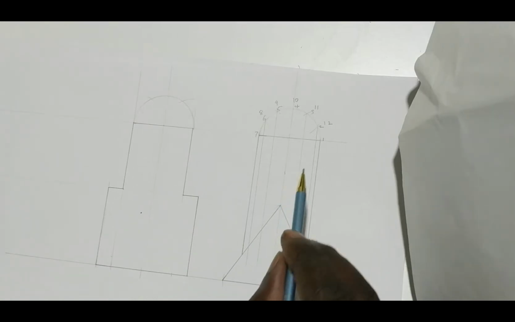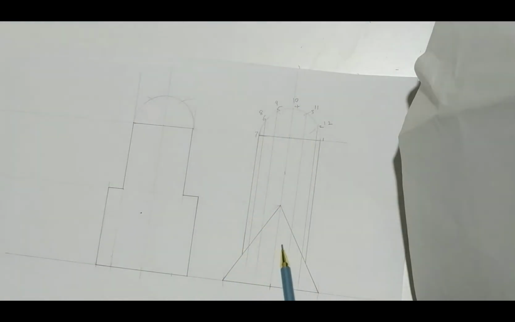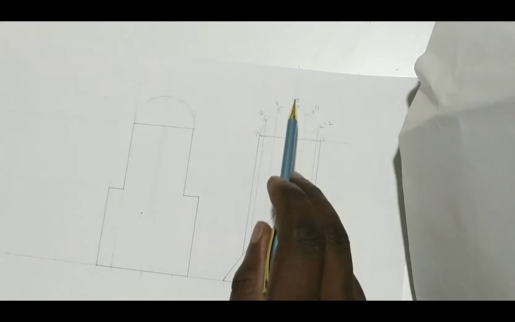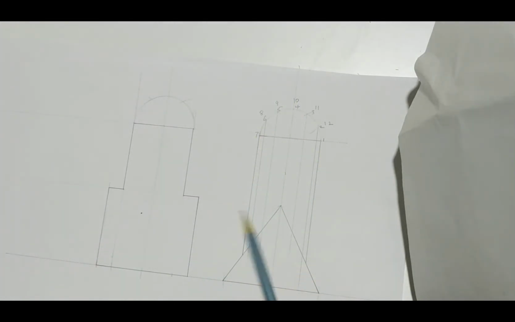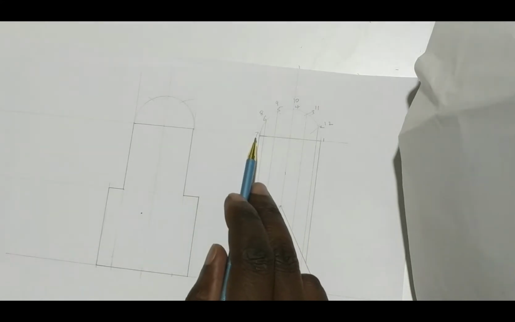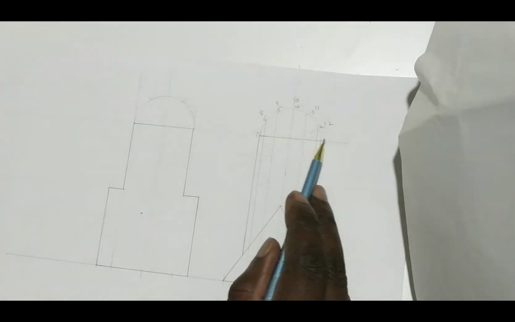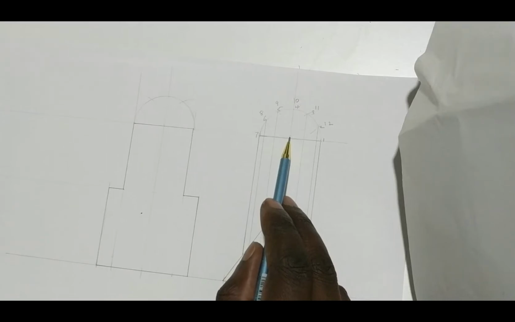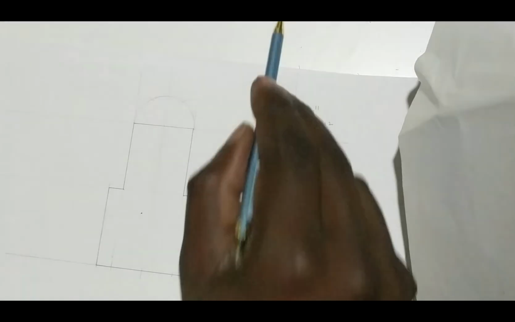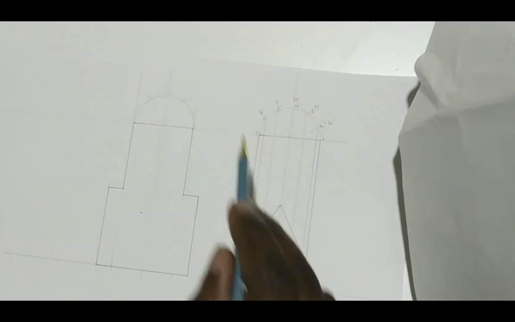What is going to change is the pairing of 4 and 10, and 1 and 7. In the end view we have number 1 and 7 here. So 4 will be here, then 10 will be behind, on the other side.